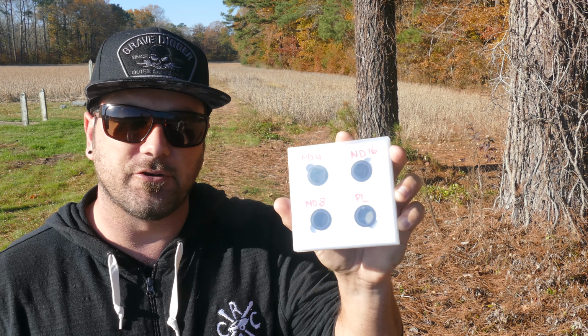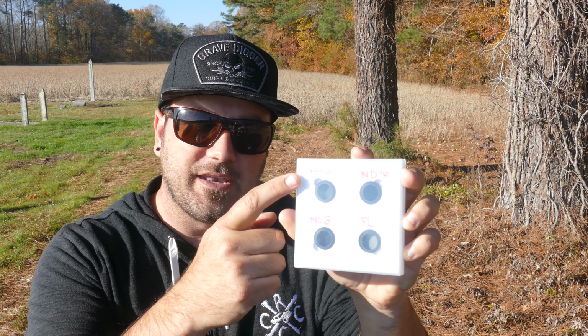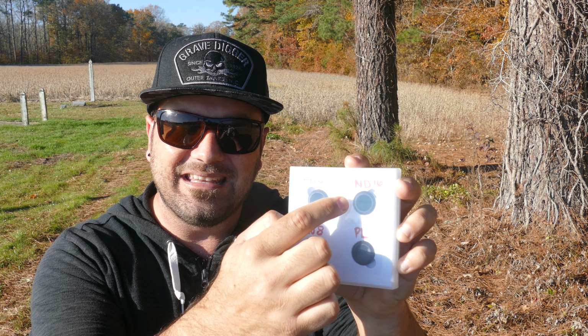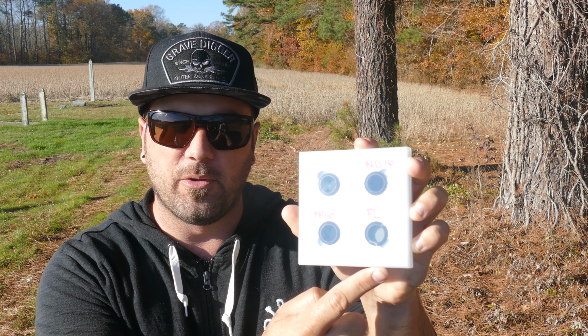I'm out in the field with my Mavic Pro and some filters for it. These are Sandmarc aerial filters for your DJI Mavic Pro. This is a 4 set of them. Comes with an ND4, ND8, ND16, and these are neutral density filters. And it comes with a polarizer filter.